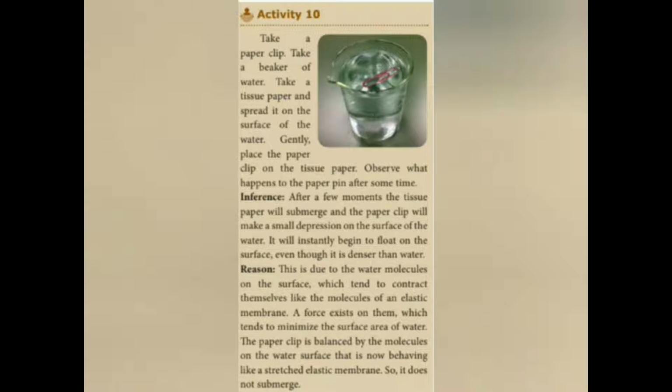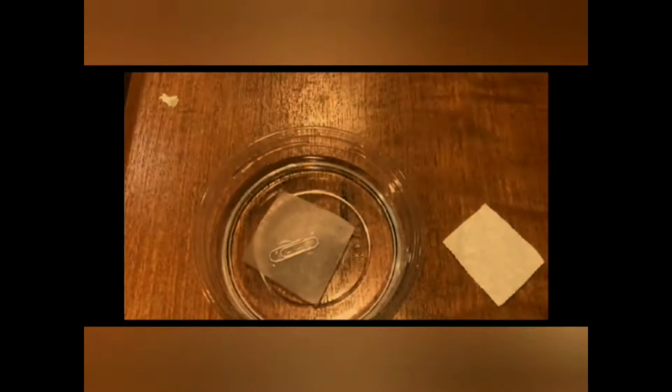Let us see a small activity related to the surface tension. All we need is a bowl of water, paper clip and tissue paper. So we are going to make the tissue paper float in water and we are going to place the paper clip on the top of the tissue paper. So we all know that paper clip will be heavier and it tends to sink in water. But what is happening here is the tissue paper is sinking in water and the paper clip is floating on the water. So it will begin to float even though it is denser than water.